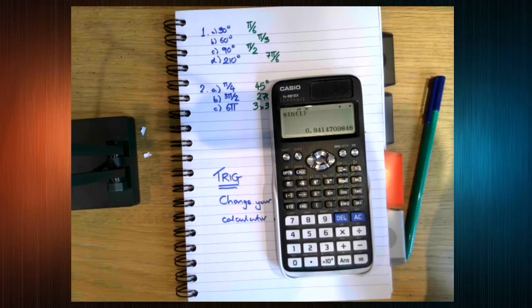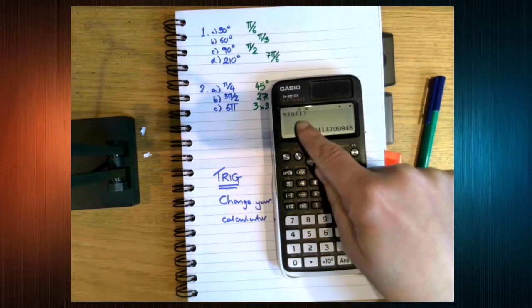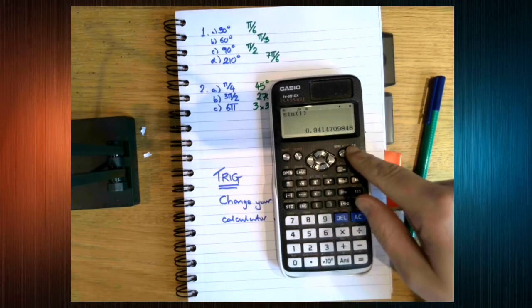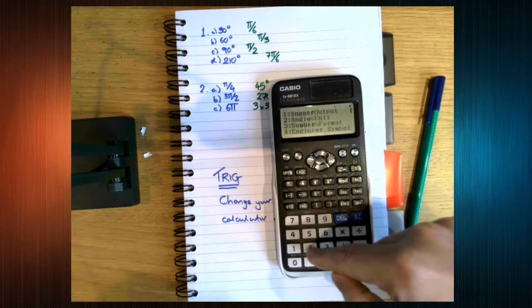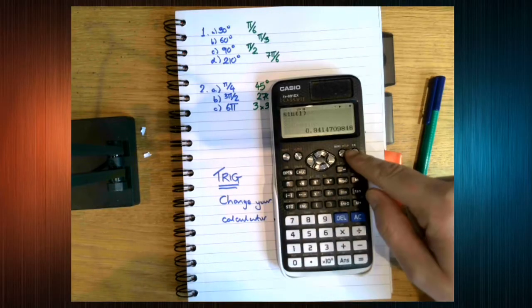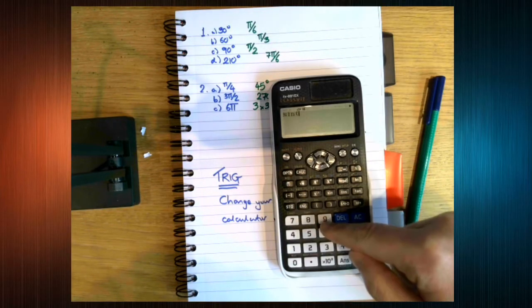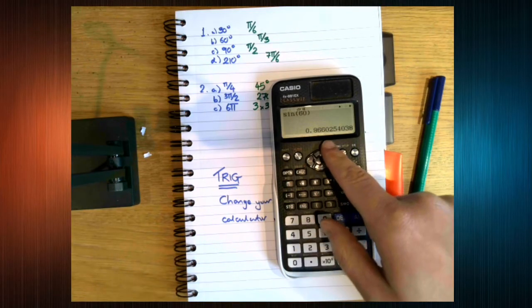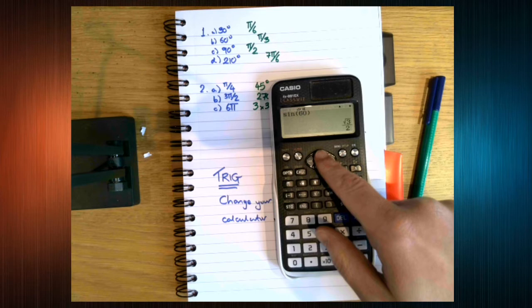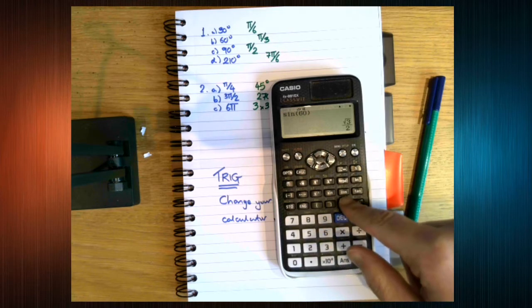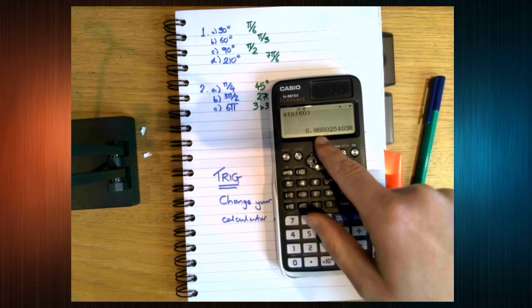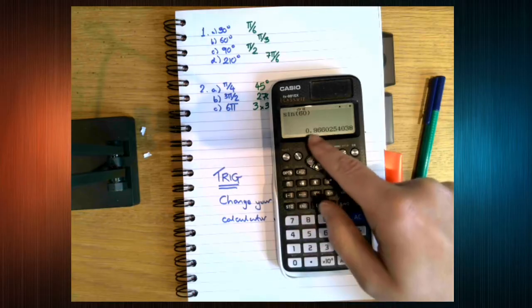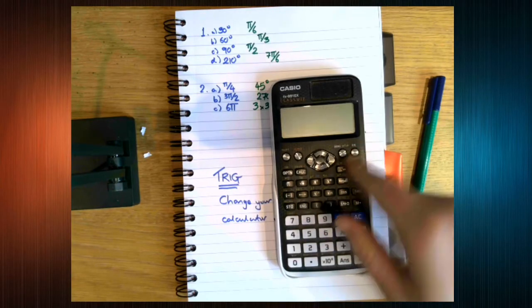So if we put it in radians, we now should see that sine 1 comes out as that. Now 1 radian is approximately 60 degrees. So let's put this back in degrees and let's see if we get the same thing. It's pretty close. Okay, it's not exact because it's not exactly the same, but it's pretty close.